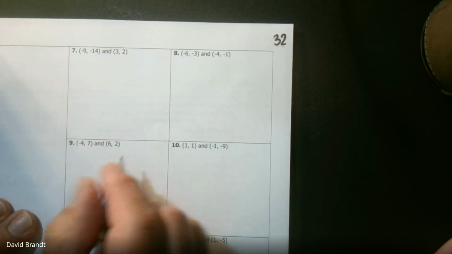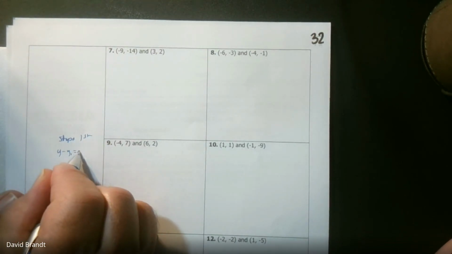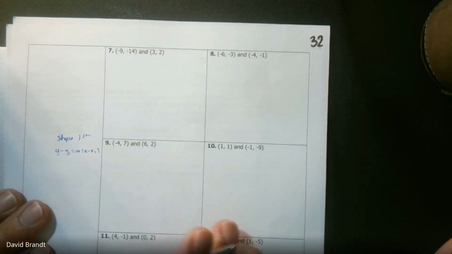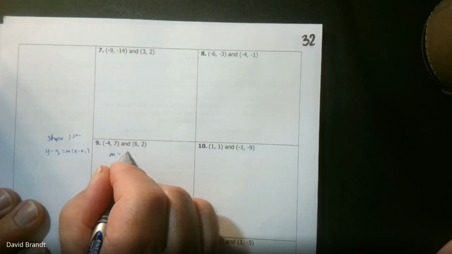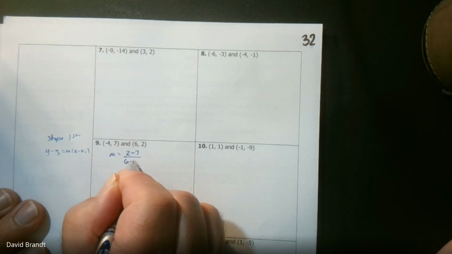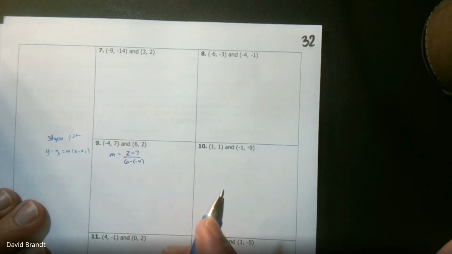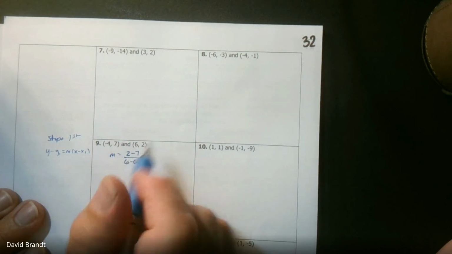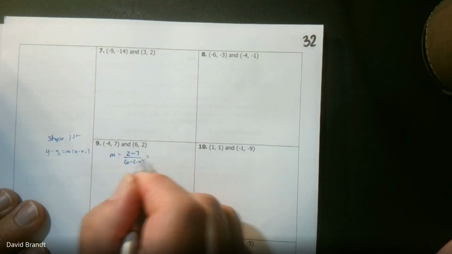All right, number 9. Again, we have to find the slope first. Remember, you find the slope first. Slope first, and then you use the point slope formula. So step 1 is to find the slope first. That's the second y minus the first y all over the second x minus the first x. Okay, it's the y's first. The y's on top, x is on the bottom.